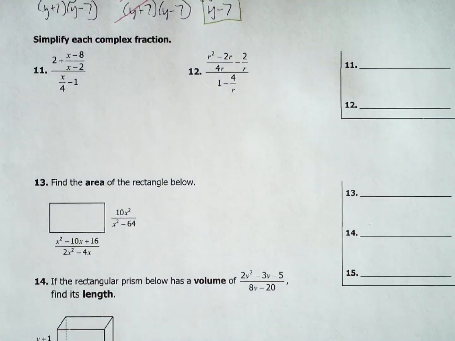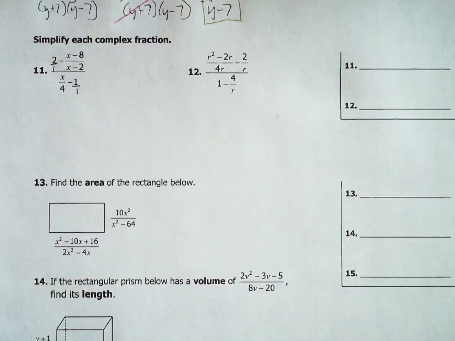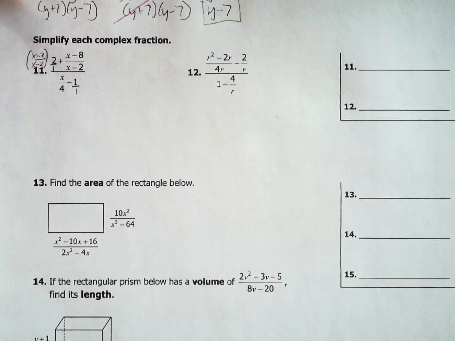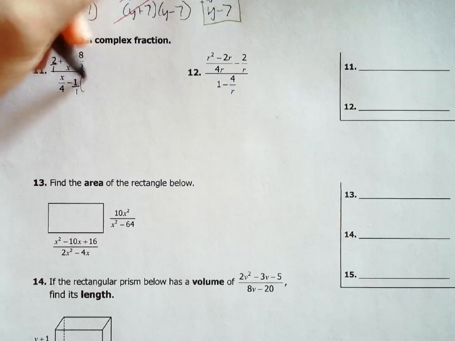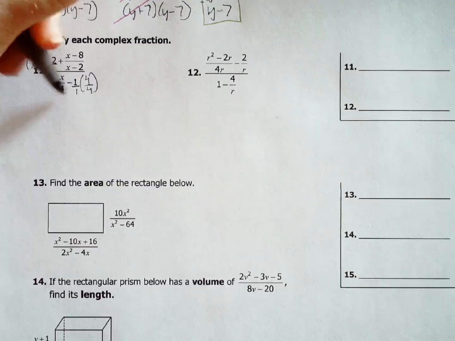Okay. So number 11. Whew, that's a doozy, right? So remember, this is 2 over 1. And this is 1 over 1. Okay? So we just got to get these common denominators. What does this mean in the denominator? x minus 2. So multiply this by x minus 2 over x minus 2. And here we have a 4 in the denominator. So we want a 4 in the denominator here. So let's multiply this by 4 over 4. Let's multiply all these and see what we get. So I have x minus 2 times 2. That becomes, let me do a little squiggle here.